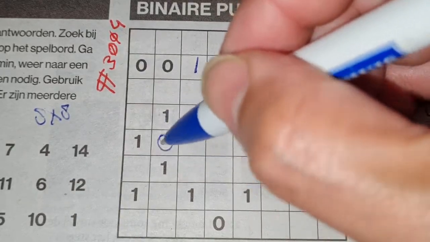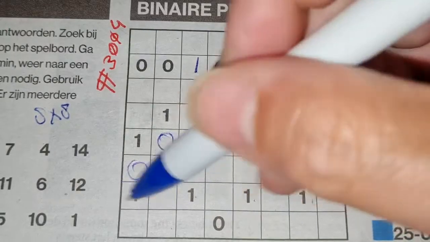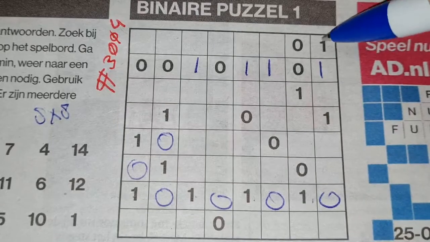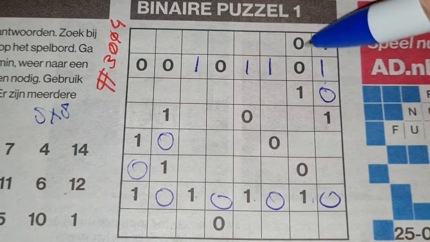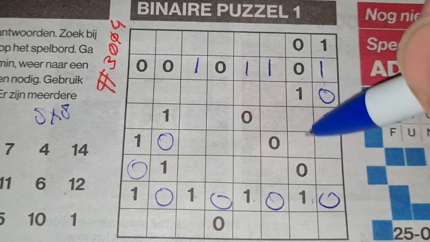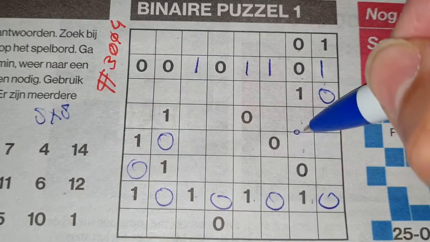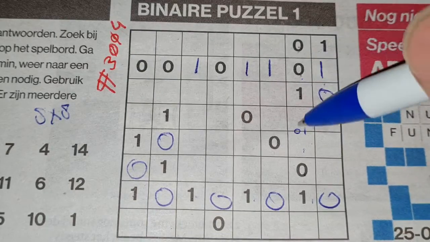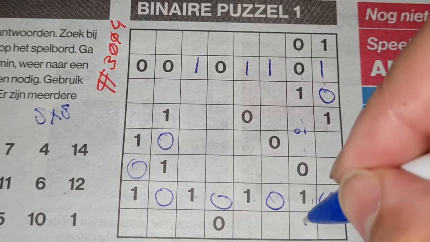Between two ones comes an O. Between two ones comes an O. Four ones we have, so the rest are O's. Double one, here no, there no. Three O's we have. If I know between an 1 and an O with two empty boxes, there's always an O and a 1, but I do not know in which order. So we have the first O, second O, third one O, and the fourth O. So this must be a 1.